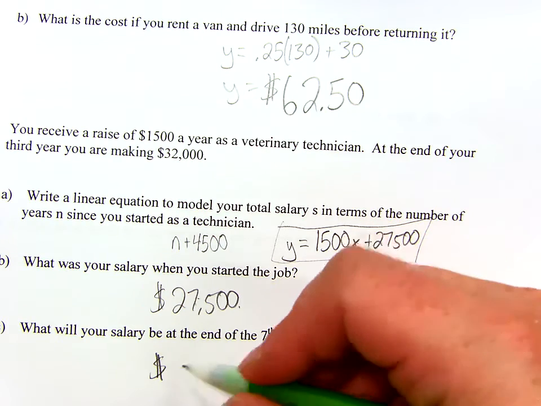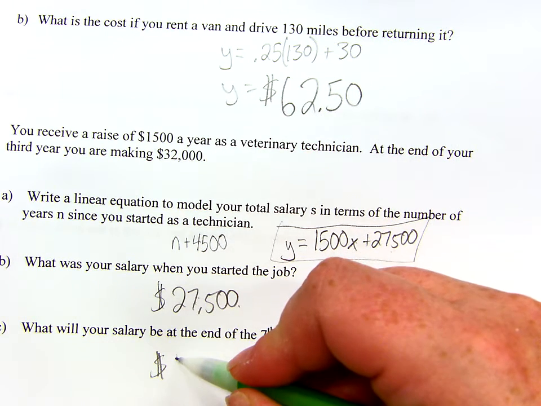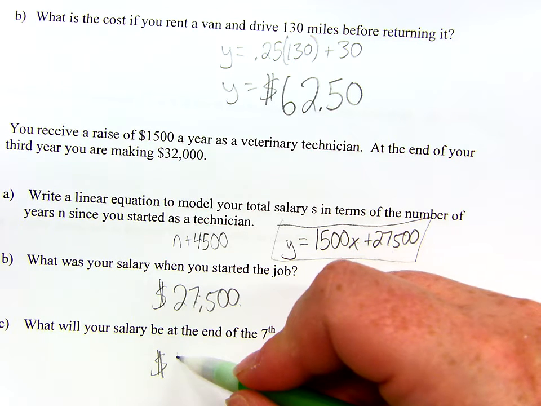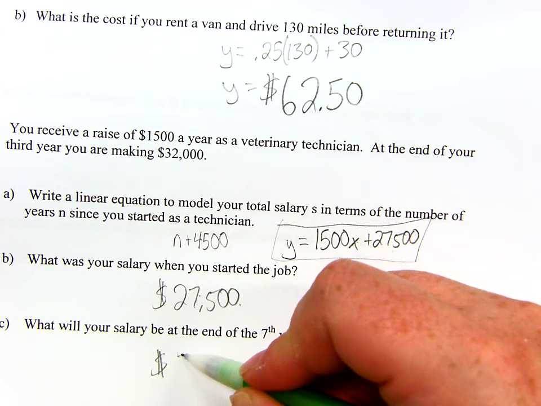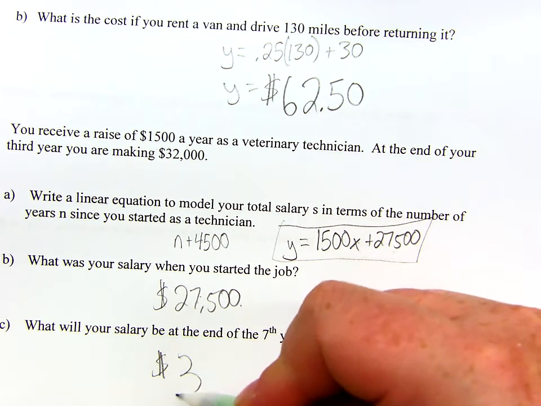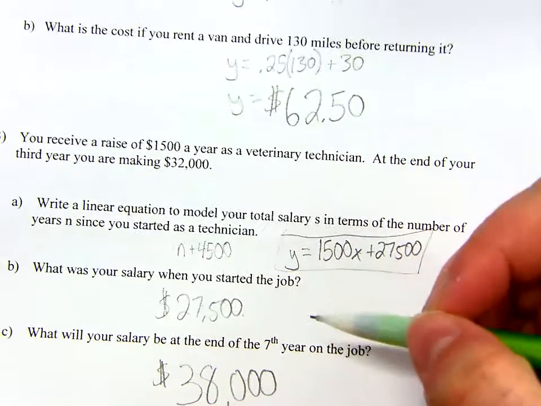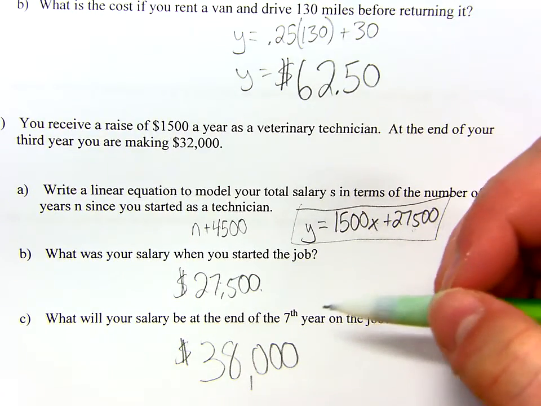Who's got it? Did everybody plug in a 7? That's it. 38,000.